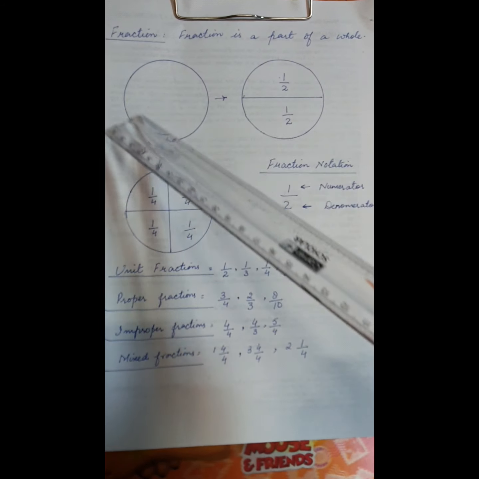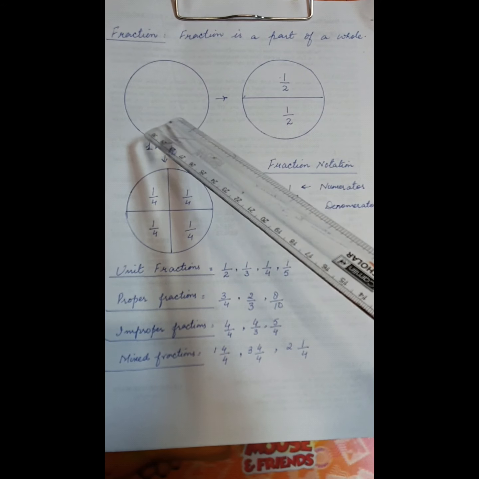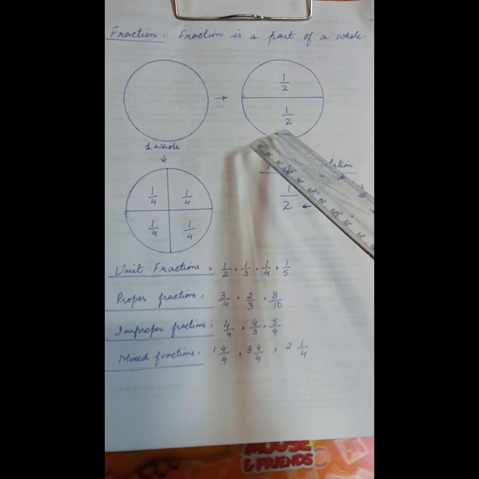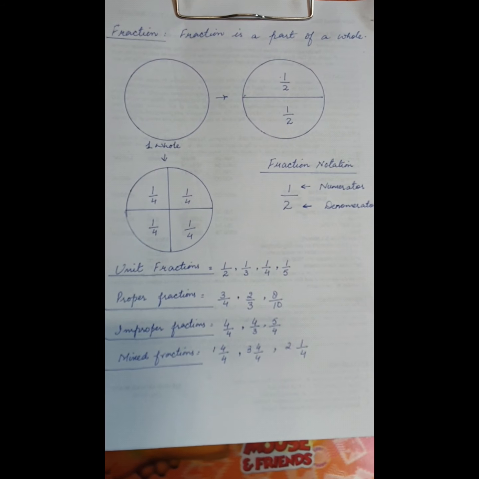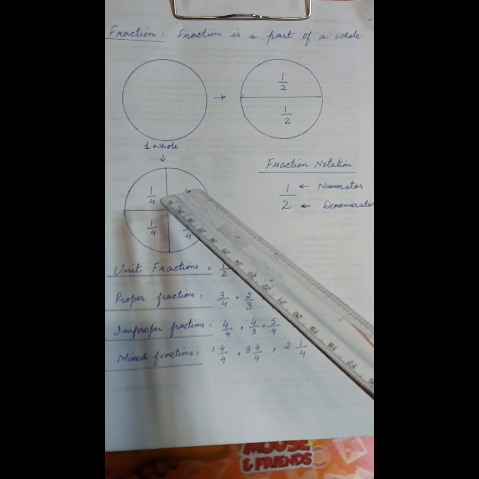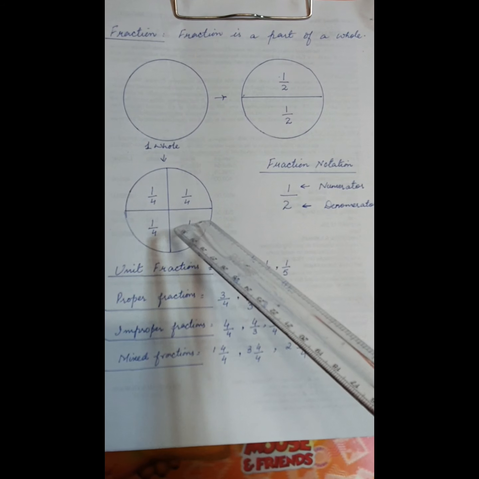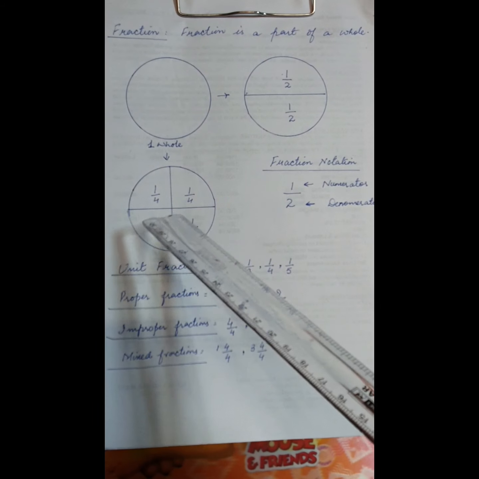For example, this circle is a whole. Then, if I divide it into two equal parts, each part is 1/2. You can see each part is 1/2. Then if I further divide it into 4 equal parts, each part is 1/4. So this 1/4 is a part of a whole.